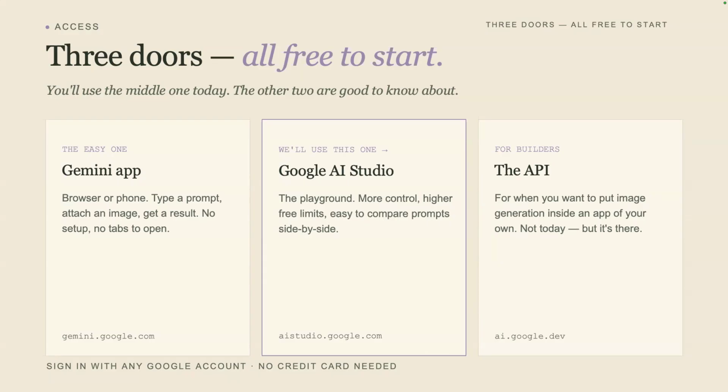The second thing is Google AI Studio. It's a playground. You have more control, you have higher free limits, and it is easy to compare prompts side by side. So you can do a couple of things in that. Today I will show you how we can do this bit.